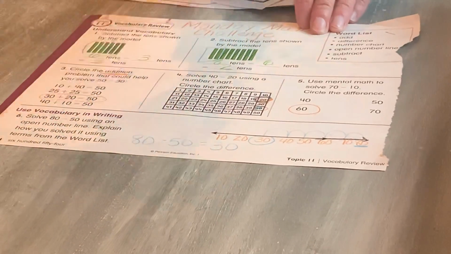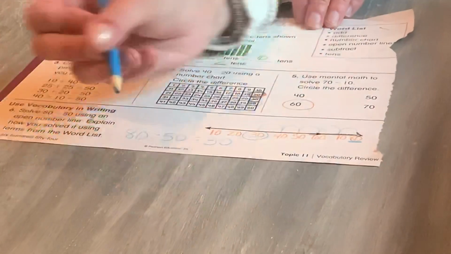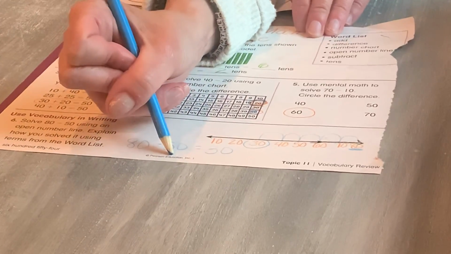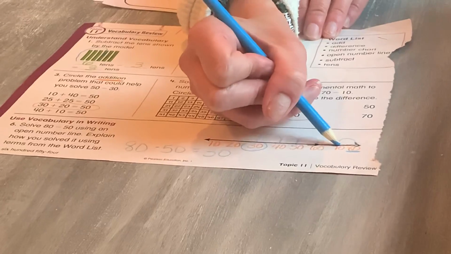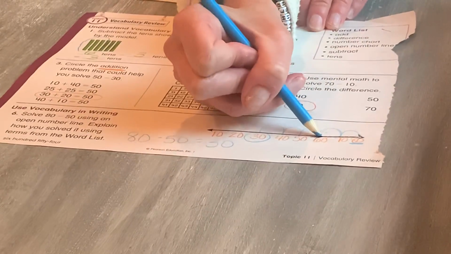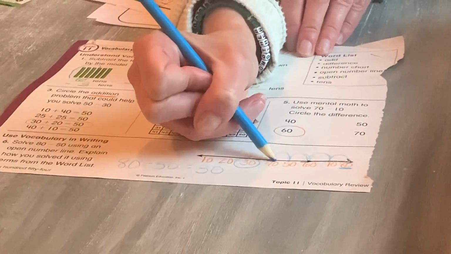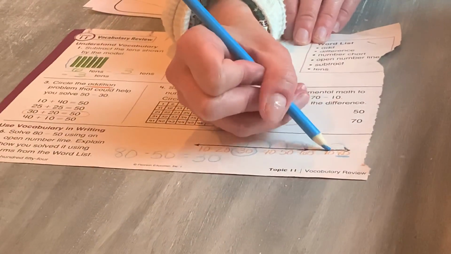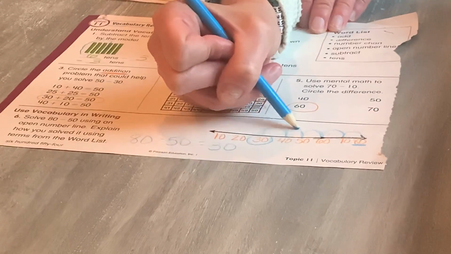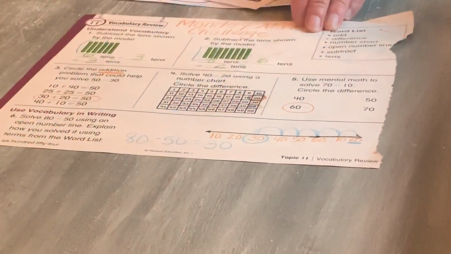I subtract it and I count it backwards. So I started with my 80 and I did 50 hops, which is really 5 tens backwards. So I went 80, 1 hop, 2 hops, 3 hops, 4 hops, 5 hops, and I landed on 30 because those hops were 70, 60, 50, 40, 30.